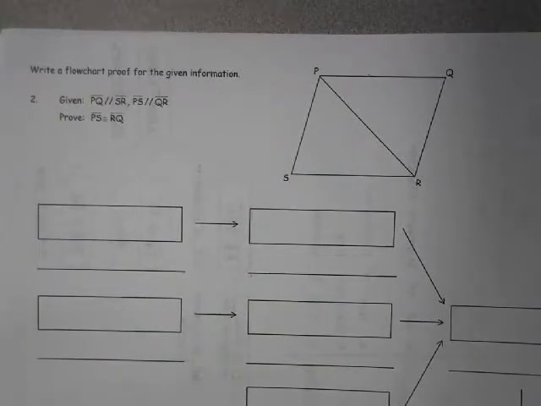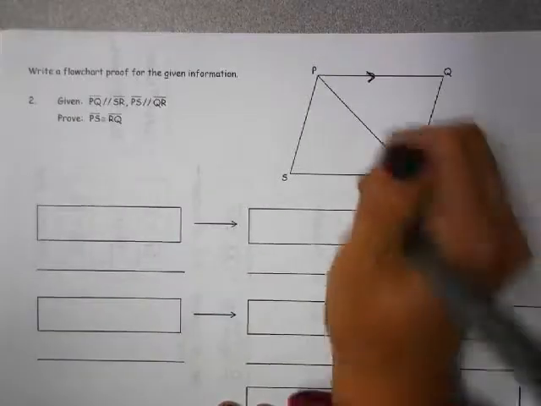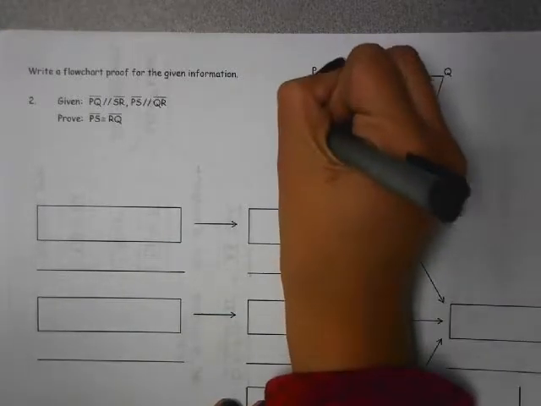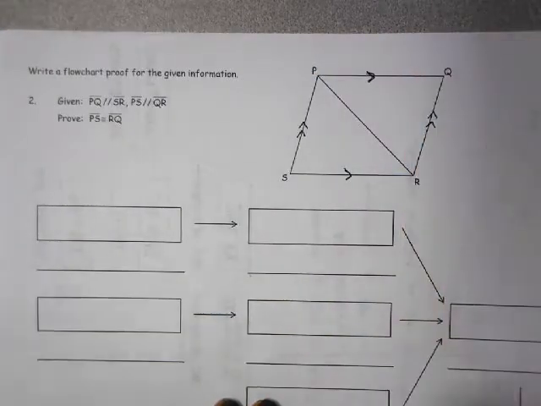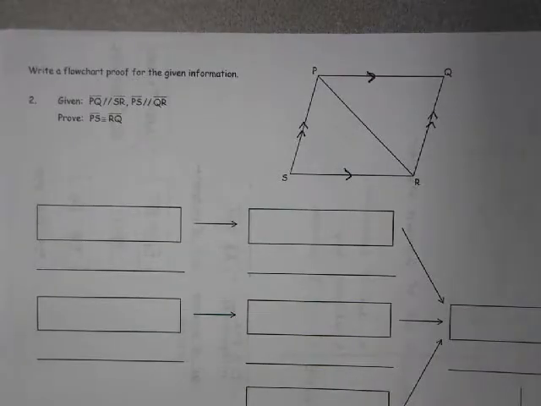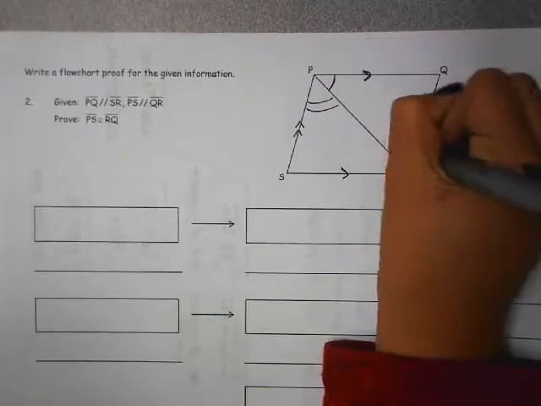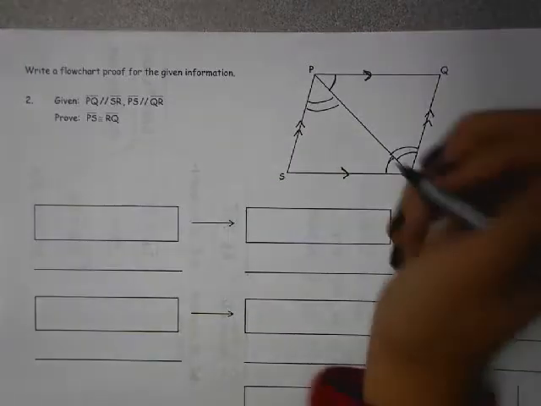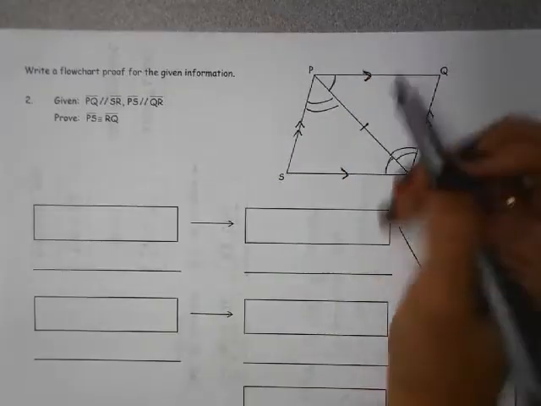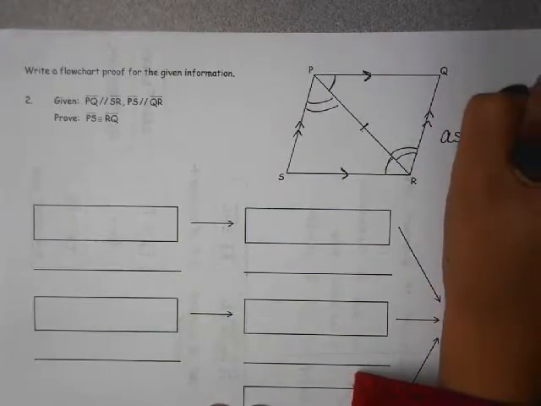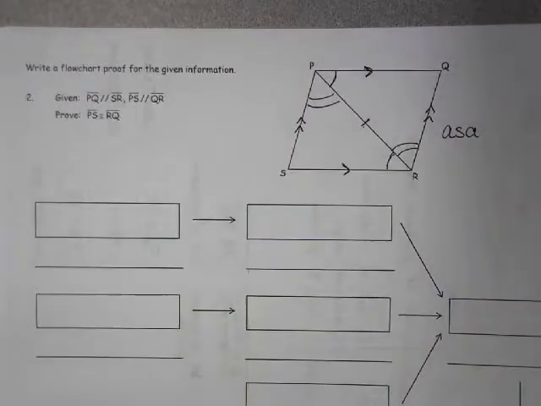So PQ is parallel to SR. And then we have PS is parallel to QR. Okay, so then we're going to take what we know about parallel lines and their angle relationships to form our picture. So we have alternate interior angles. Okay? And then we have the reflexive property. So we have an angle, side, angle. Remember, your side is included, so it's going to go in the middle. So then we get started.